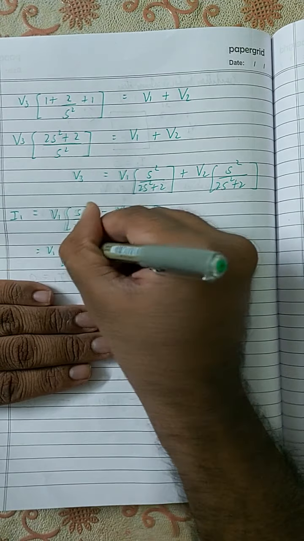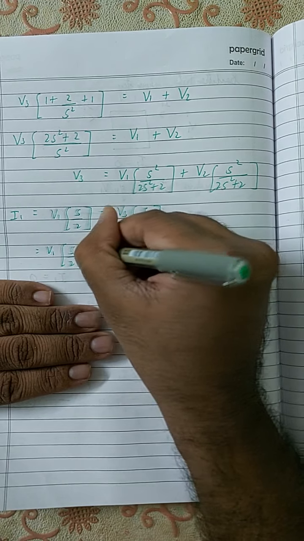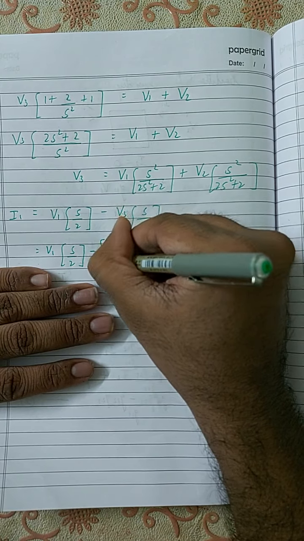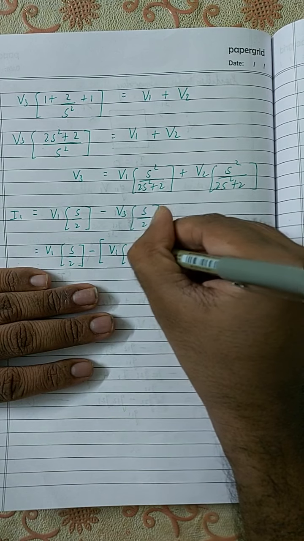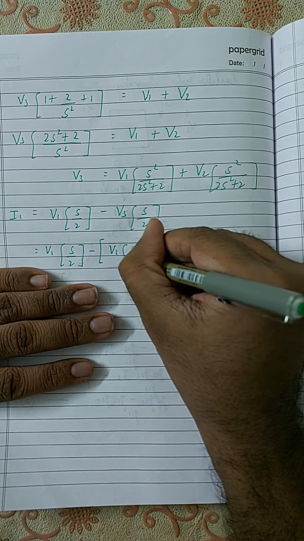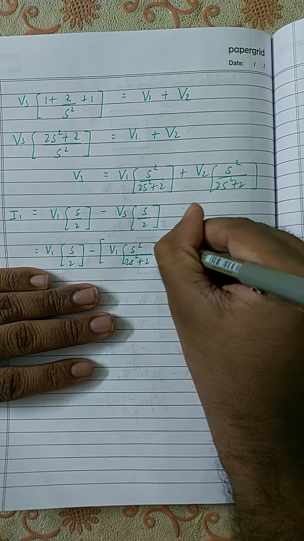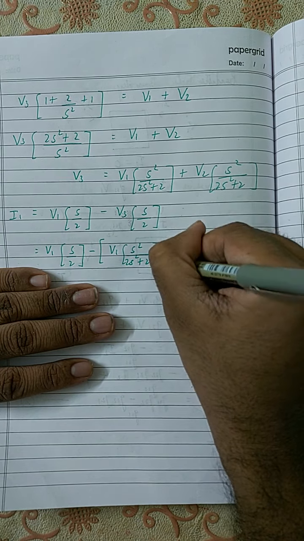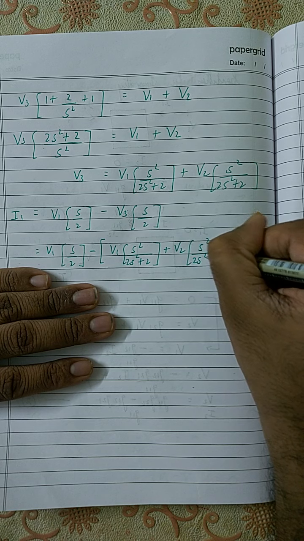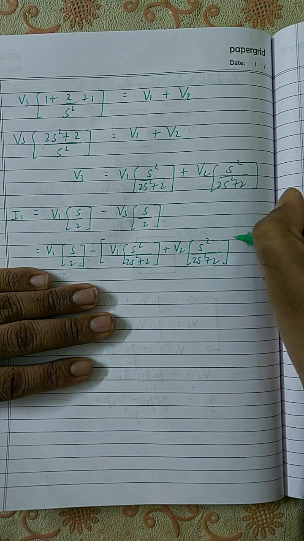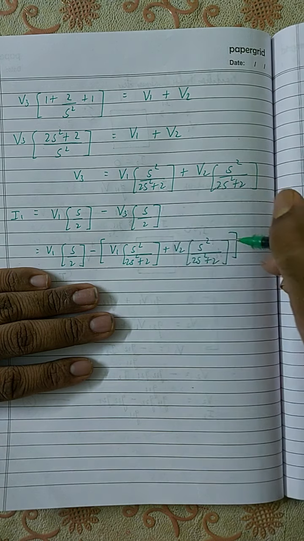So I get V1 into s by 2 minus, V1 into s square by (2s square plus 2) plus V2 into s square by (2s square plus 2), into s by 2.